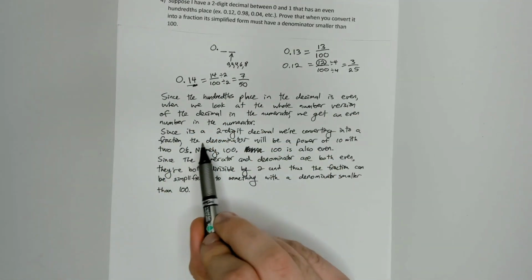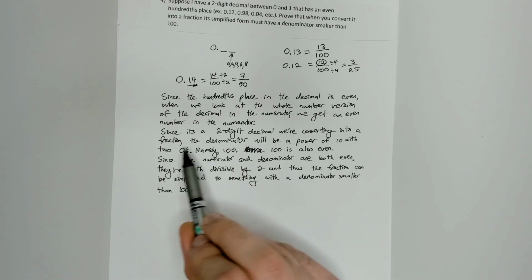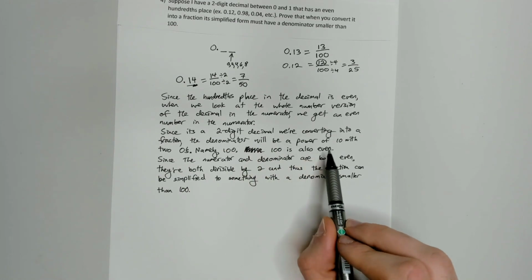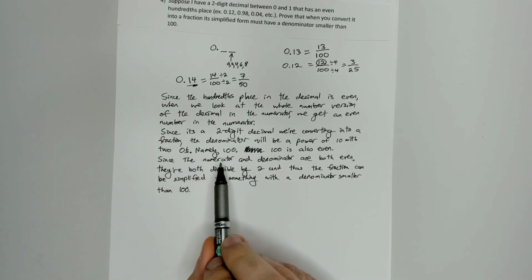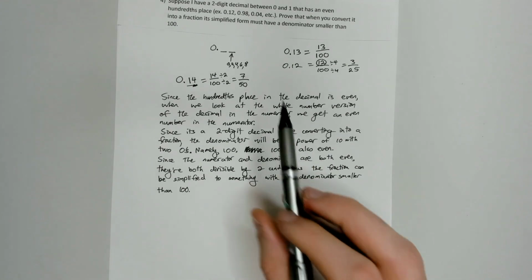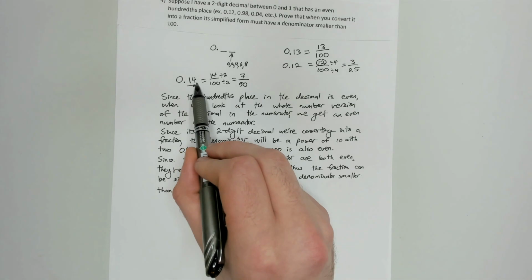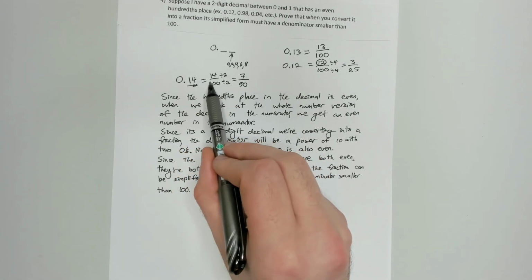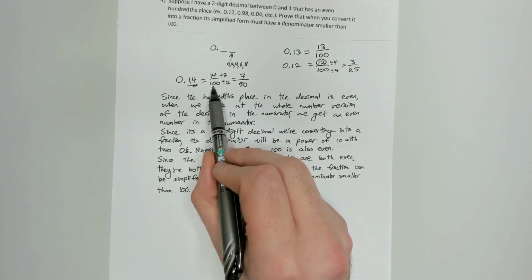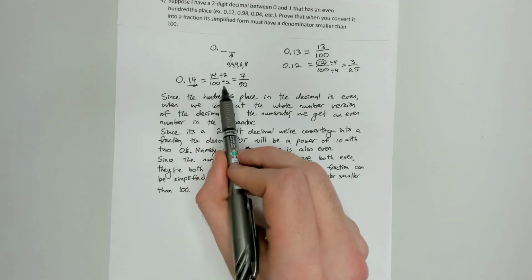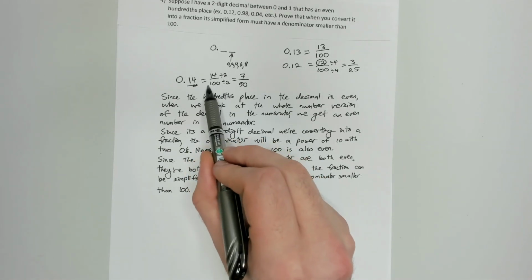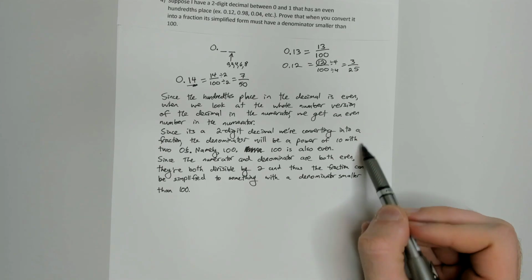The second part is saying, since it's a 2-digit decimal we're converting into a fraction, the denominator will be a power of 10 with 2 zeros, namely 100. 100 is also even. So we're looking at a 2-digit number that we're converting. So that means 2 decimal slidings. So that means we're going to have to divide by a power of 10 with 2 zeros, right? Each 0 for each of the decimal slides. So that's going to be 100. And 100 is also even. So that's what the second part is saying.